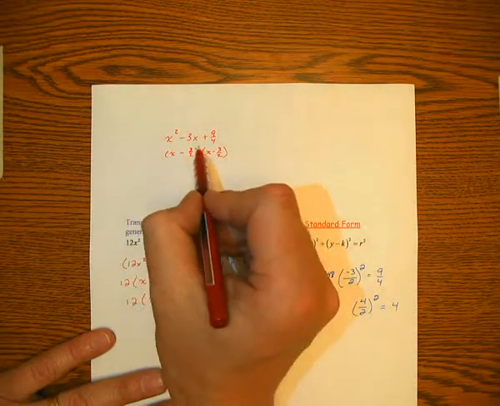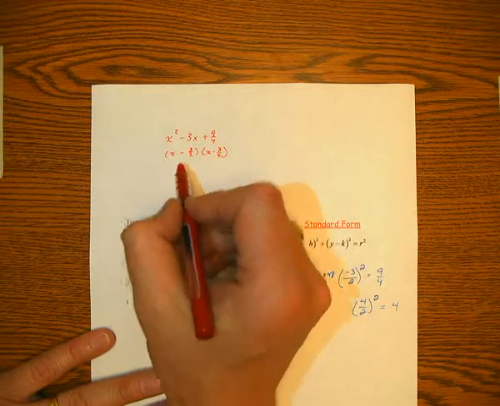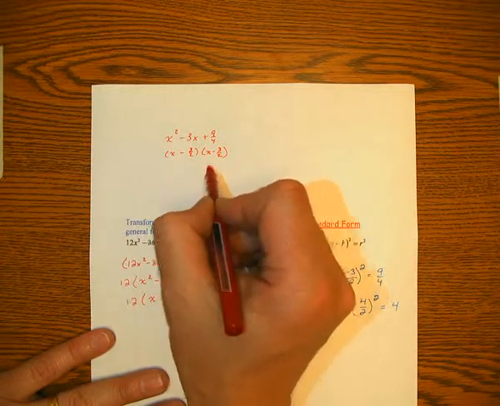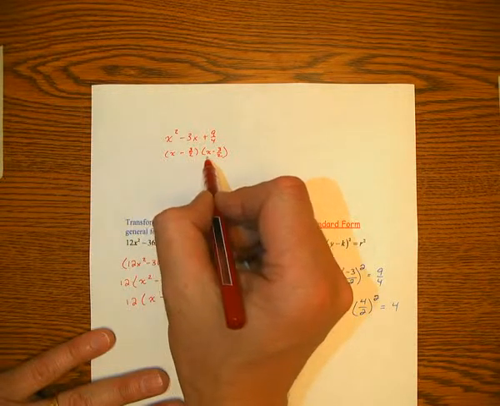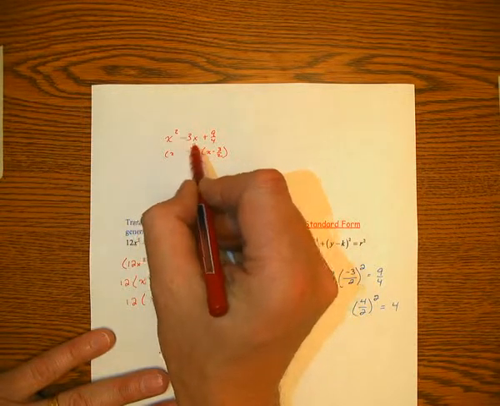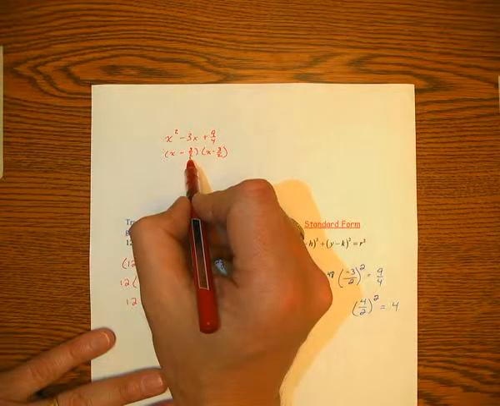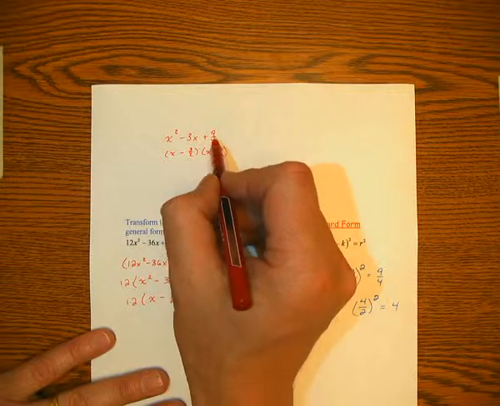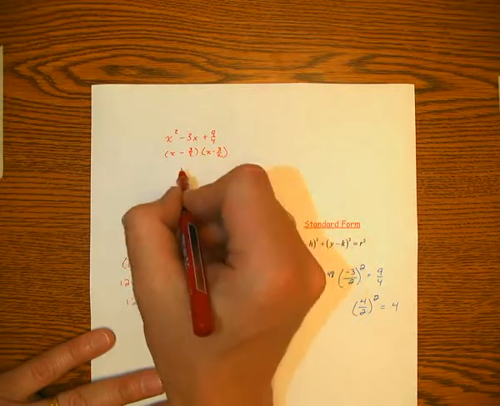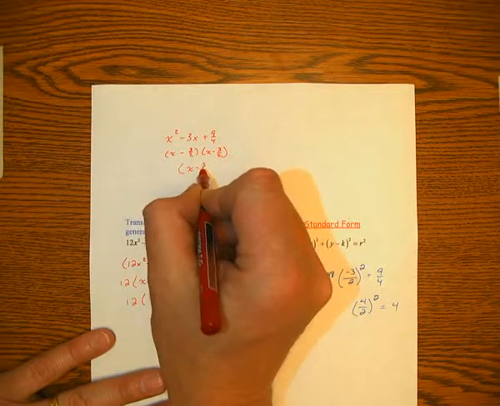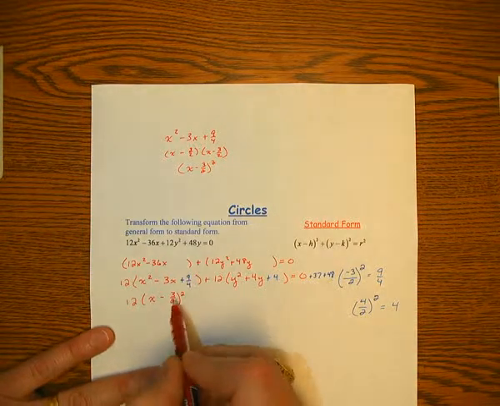Remember FOIL, first terms give you x squared. That's this one. Outside is negative 3/2 x. Inside is negative 3/2 x. When you add those together, you get negative 3x for a middle term. And then the last terms are negative 3/2 times negative 3/2, giving you positive 9/4. And when you multiply something by itself, you are actually squaring it. So that's where this comes from.